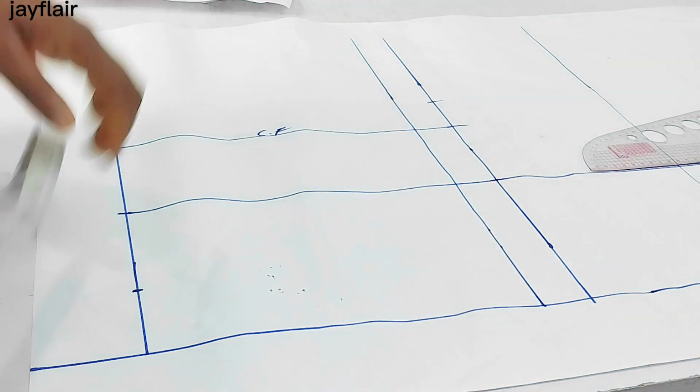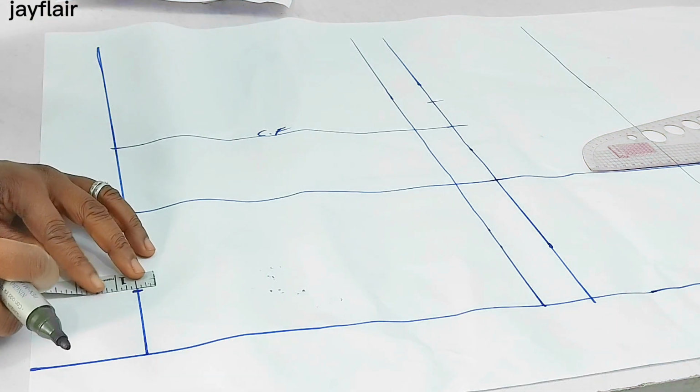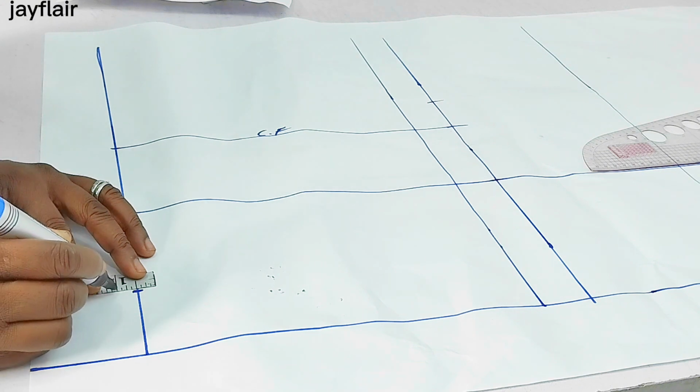I will not be adding a dart to my front pants. If you decide to add a dart to yours, fine, but I won't be adding a dart to my front pattern. So I'll go up by 1/2 inch.